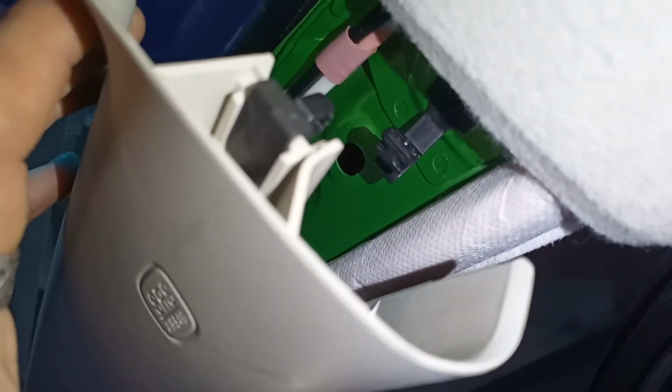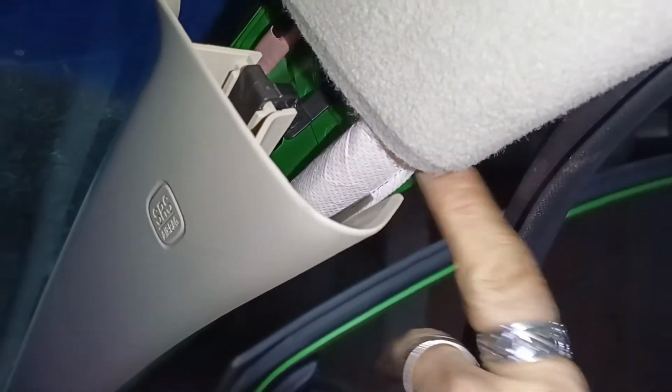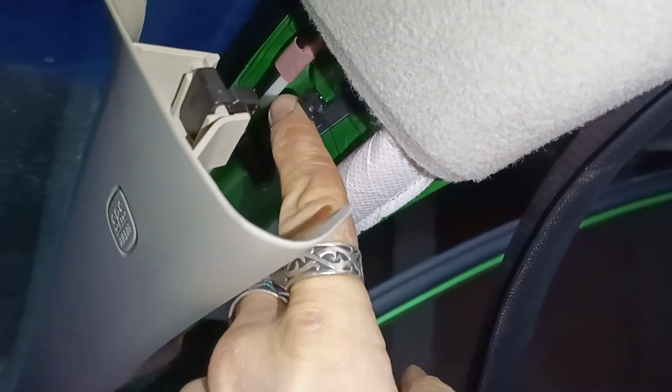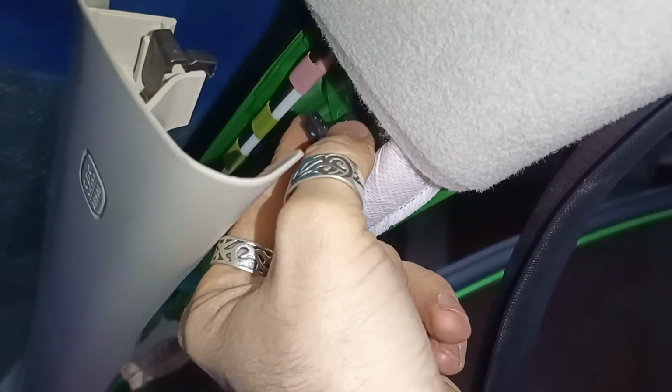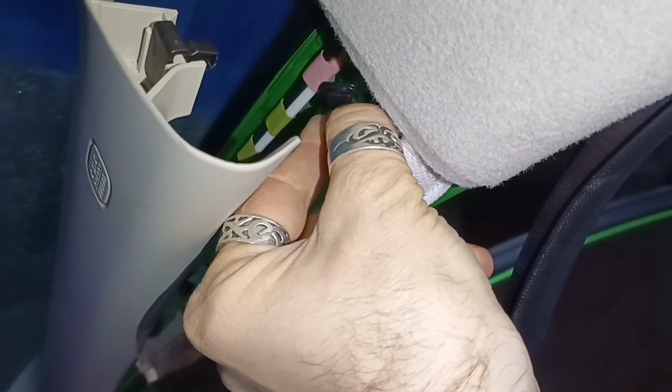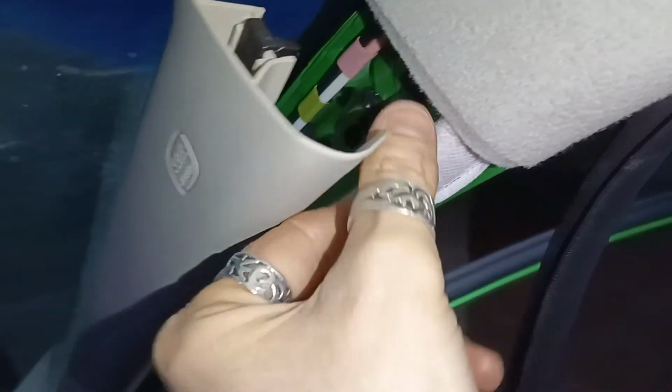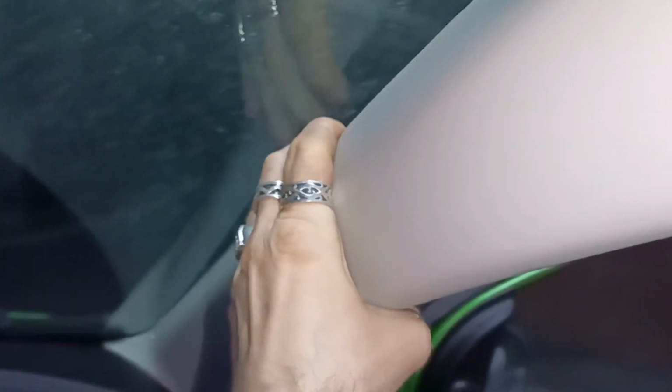Now, the issue with removing it, so this is the side airbag, is this pin. You have to reach beneath and just twist it like that, so it releases the plastic. Now the plastic, let me show you how I made this. I made it in the same manner as the 626.